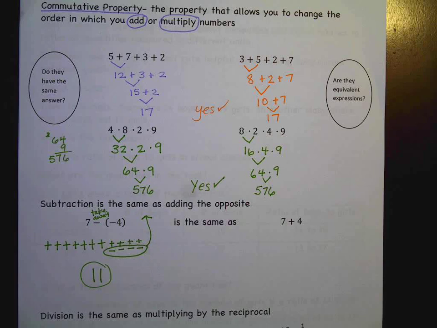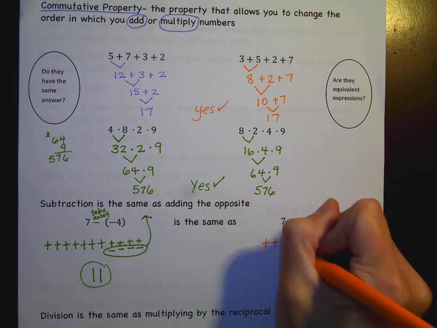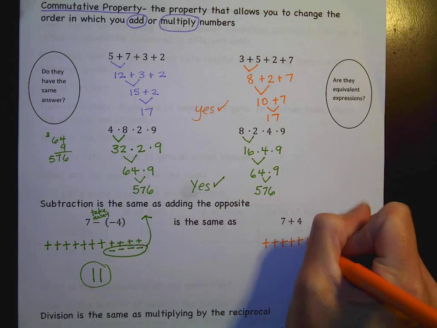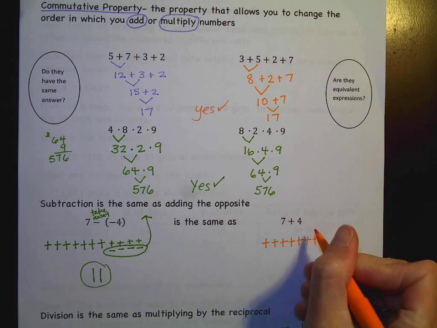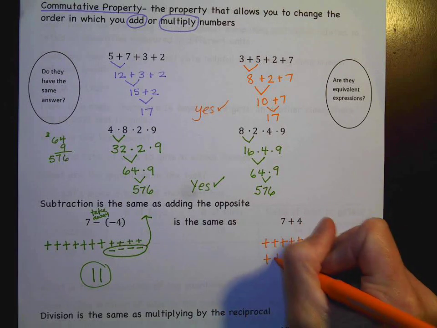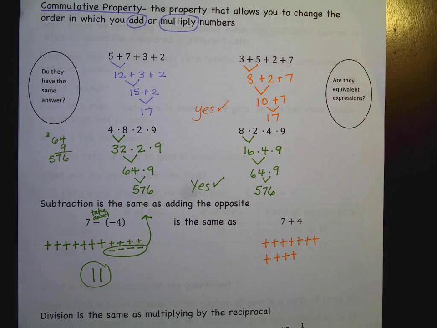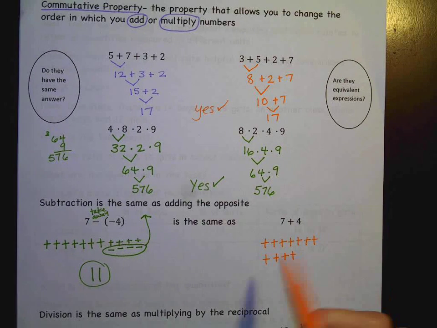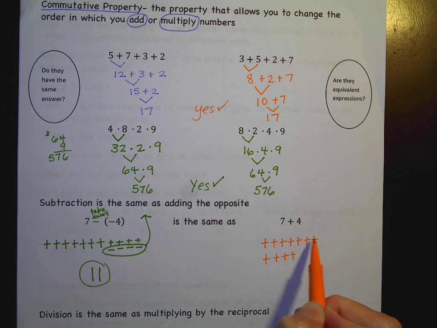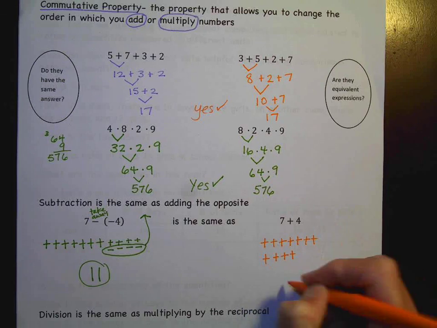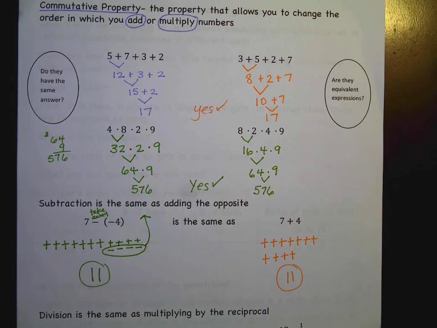So in this problem, it says that I have 7 positives. 1, 2, 3, 4, 5, 6, 7. And then I'm supposed to add 4 more positives. 1, 2, 3, 4. And then I see what my total is. 1, 2, 3, 4, 5, 6, 7, 8, 9, 10, 11. Again, I came up with 11.